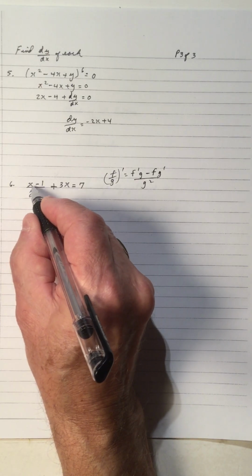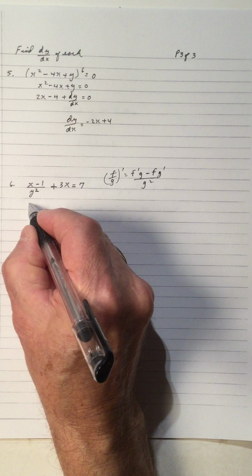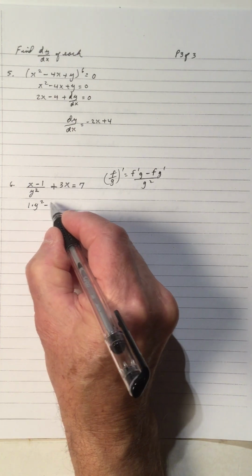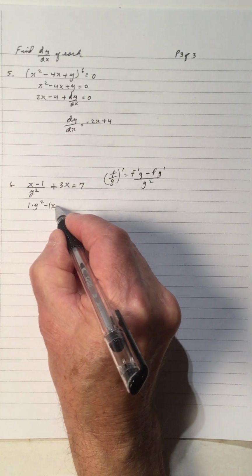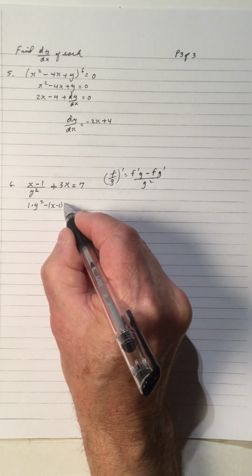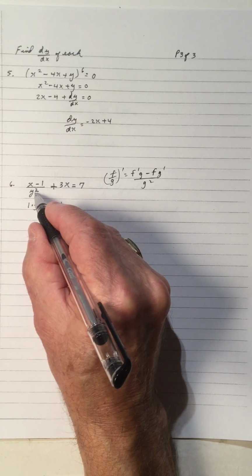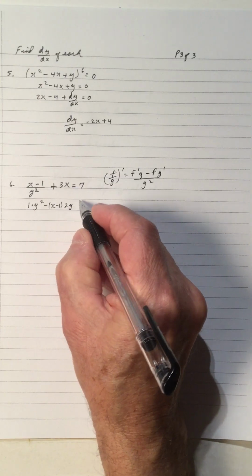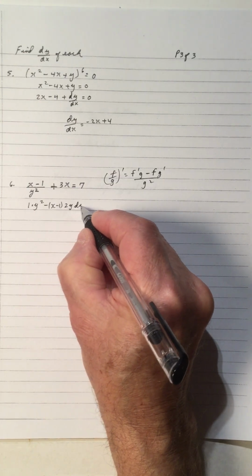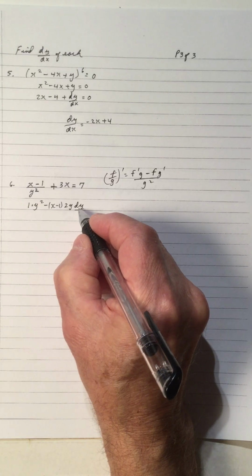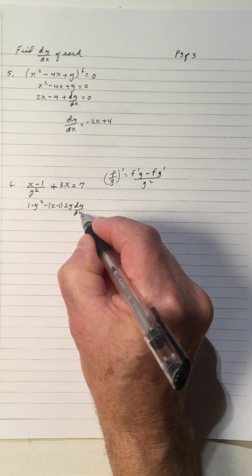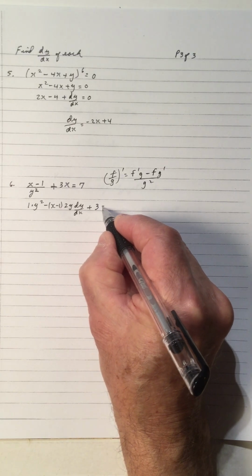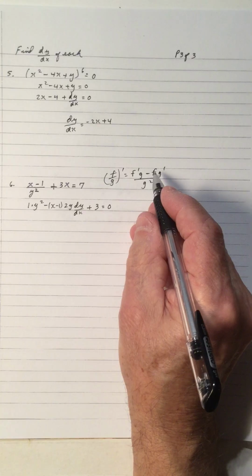So the derivative of x minus 1 is 1 times g, which is y squared, subtract x minus 1, which is the f, times the derivative of y squared, which is 2y, and always when we get the derivative of y in terms of x, we get a dy/dx, plus the derivative of 3x is 3, and the derivative of 7 is 0.